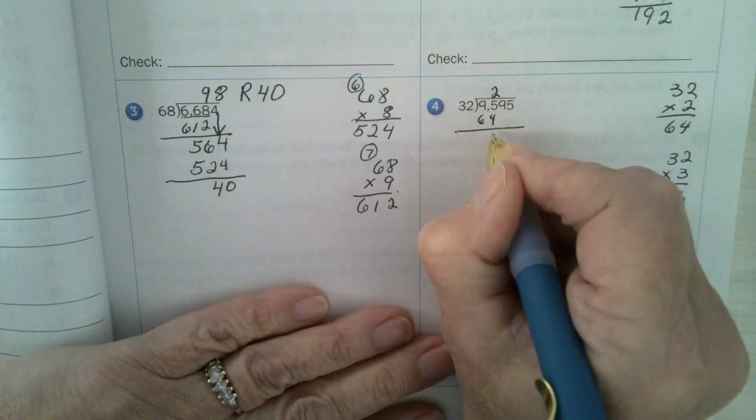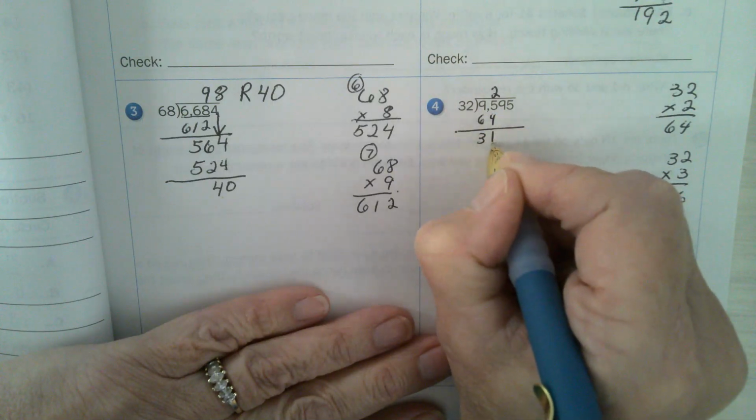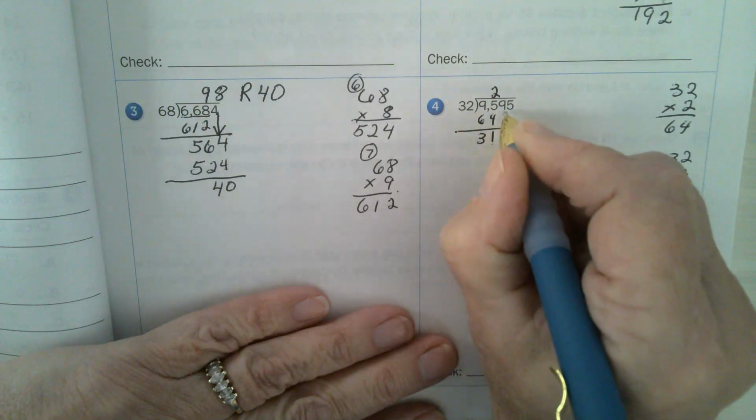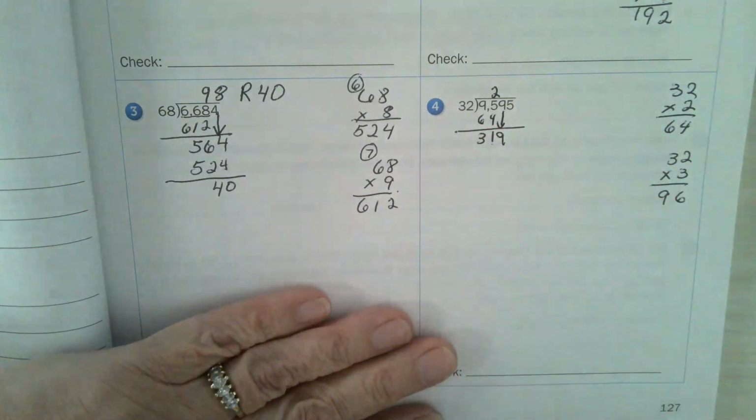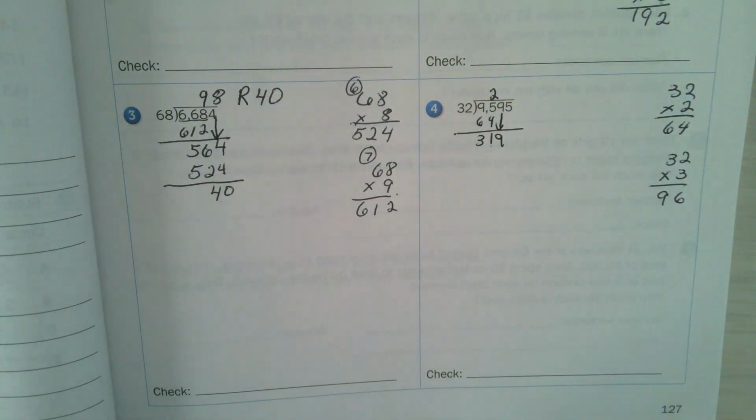Subtract. 5 minus 4 is 1. Yep, 31 is smaller than a 32. Bring down the next number. How many 32s are in a 319? It's going to be a big number. What do you think? Yeah.